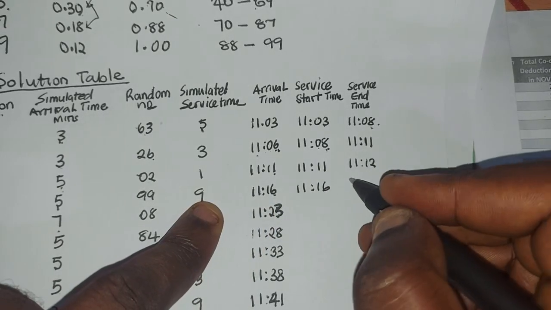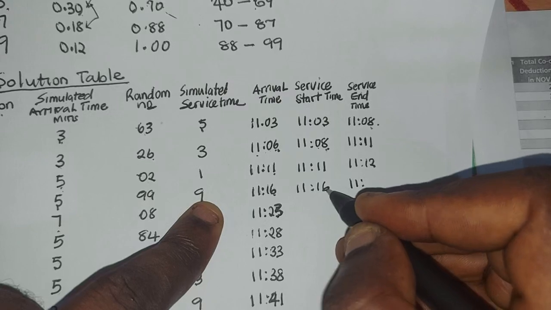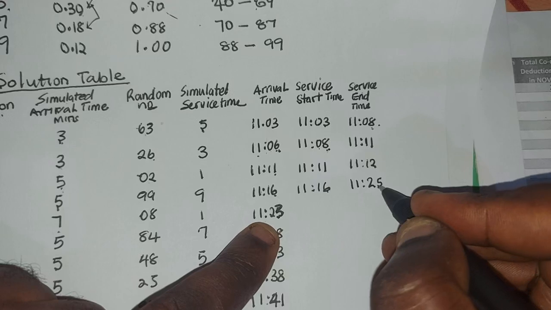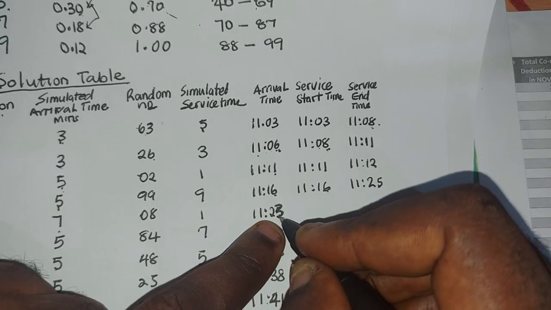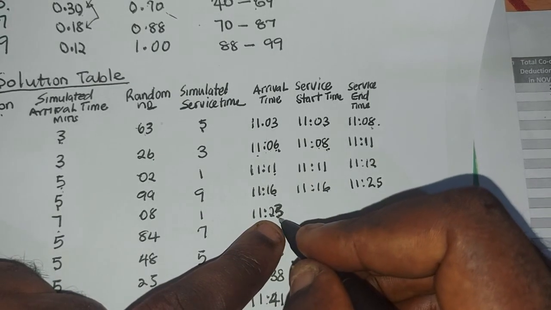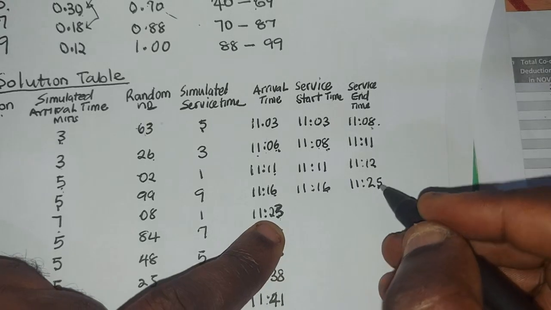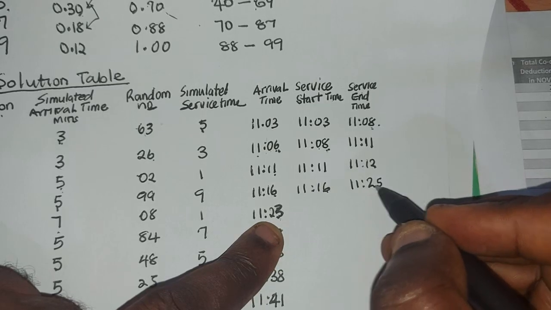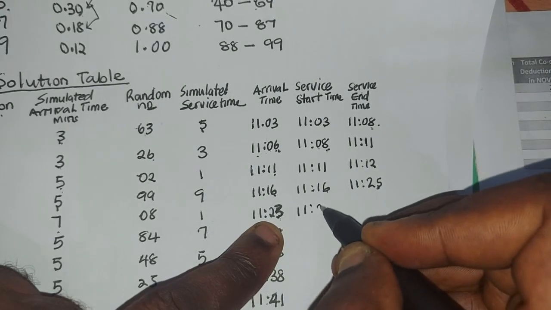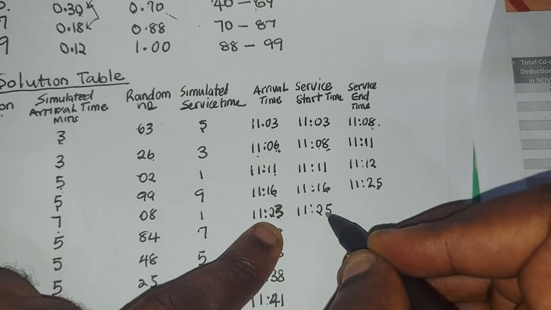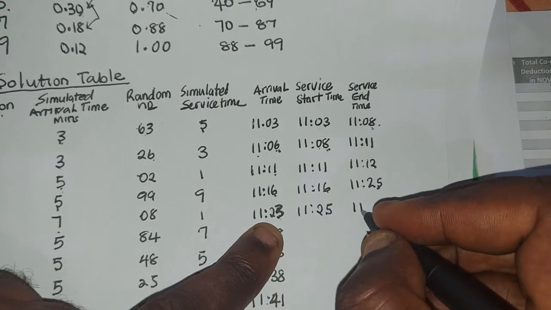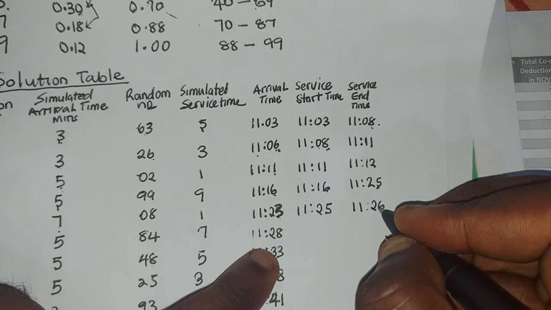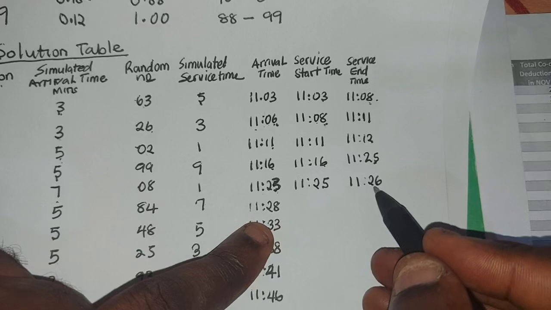It spent 9 minutes. So 9 plus 16, if you spend 9 minutes, it will stop 11:25. As at that time, before this time, a customer has arrived, but cannot be attended to. He will be attended to when the current customer finishes, and he finished 11:25. So the service will start 11:25, and he spends 1 minute. So this is 11:26.